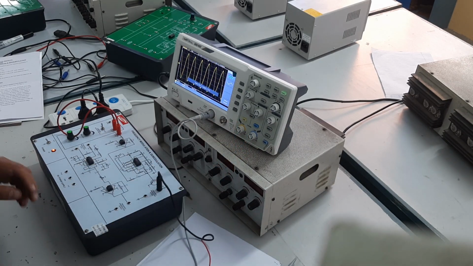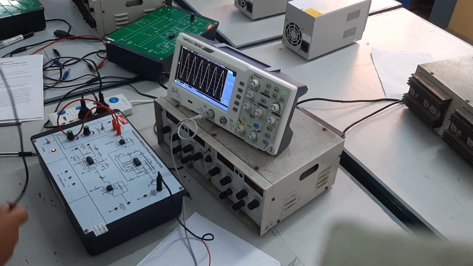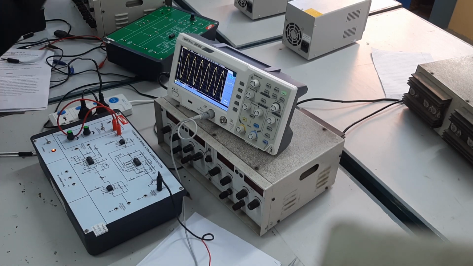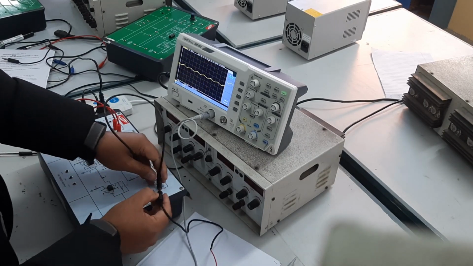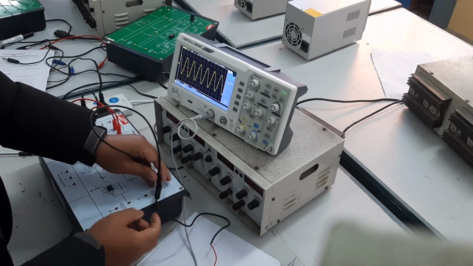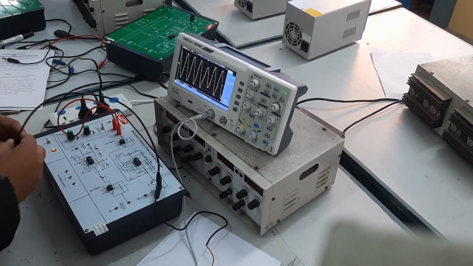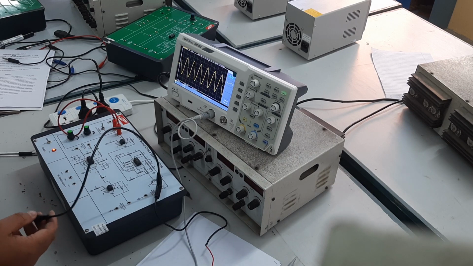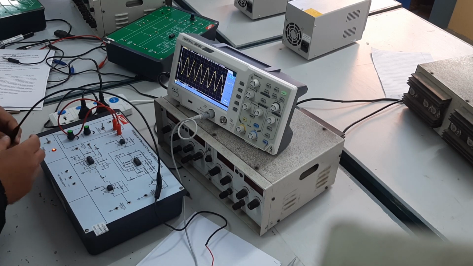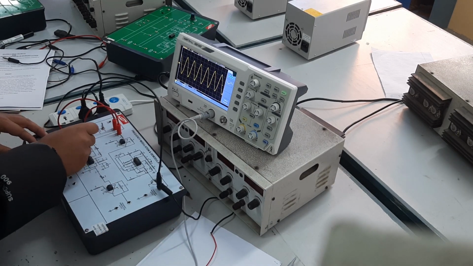Let's complete our circuit again. In channel 1, we will see the frequency modulation output, and in channel 2, we will see the frequency demodulated output. For the first part, we connect the frequency modulation output to the frequency modulation input.